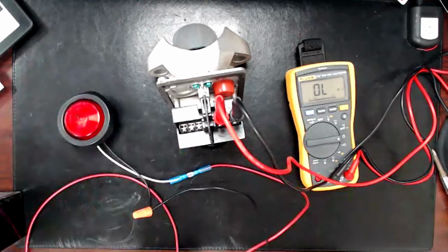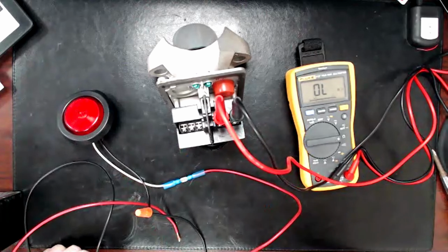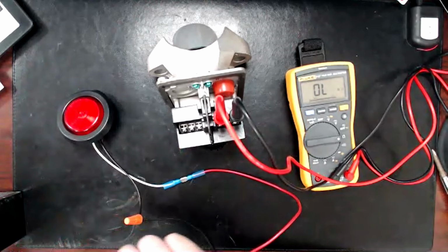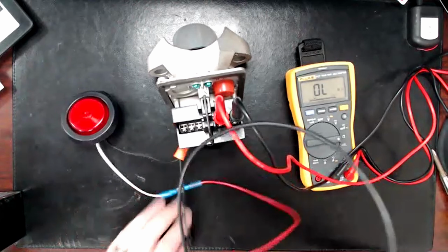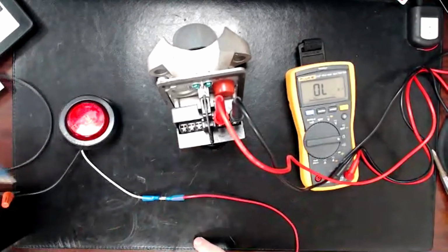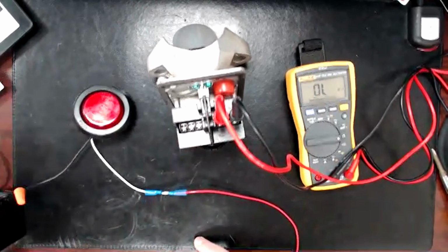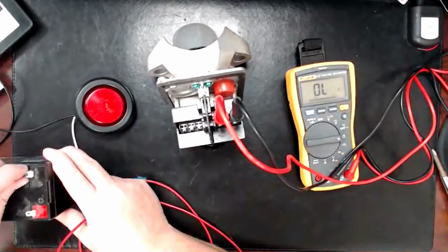So the first thing to know about hooking anything up that we're going to switch the power on and off to is one side of your circuit always goes straight to your power side. You only switch one side of it. So this black wire here is our negative side of our circuit. So I'm going to run it, and I'm just going to hook it up to the negative side of this battery. I'll put the battery right down here so you can see.